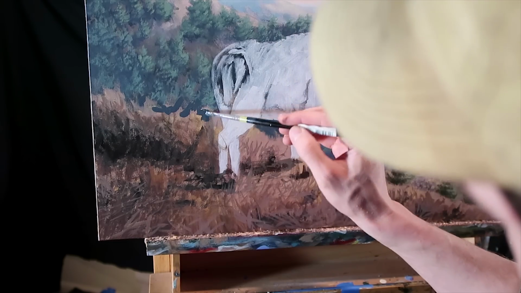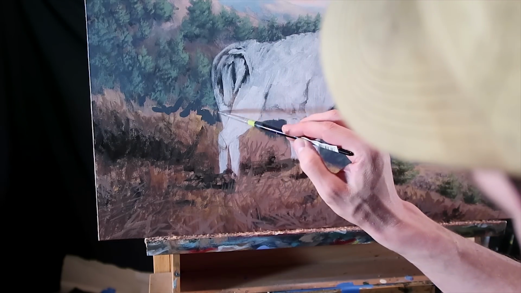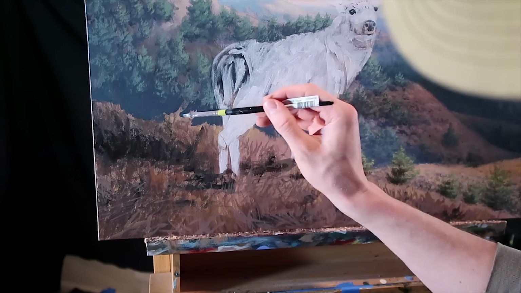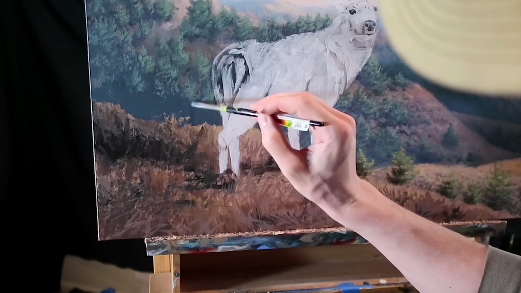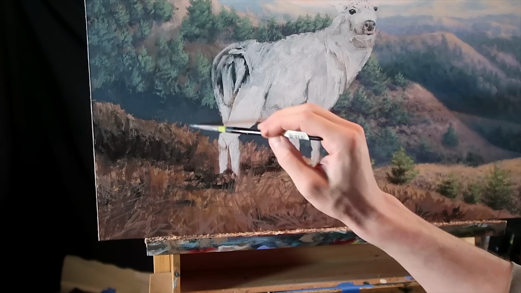You can see I'm also just lowering the foreground down a bit from the background, so I'm adding some blue. I just didn't like the shape of the hillside in front here, so I've just lowered that down, mixing some of the blue I had behind.